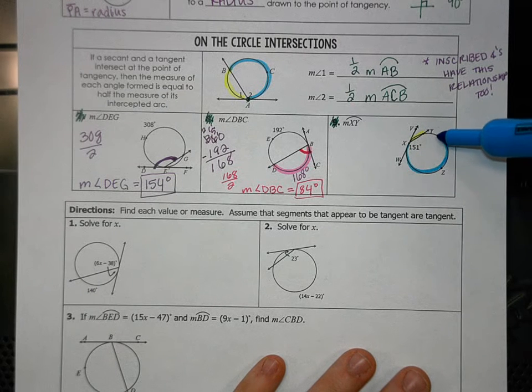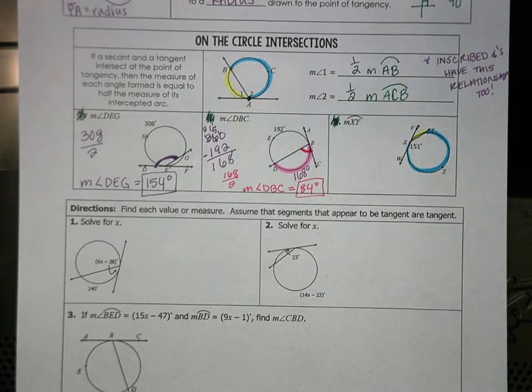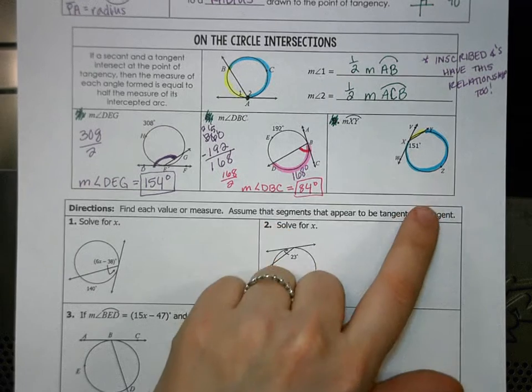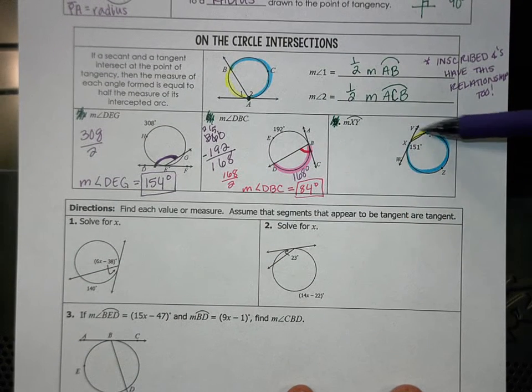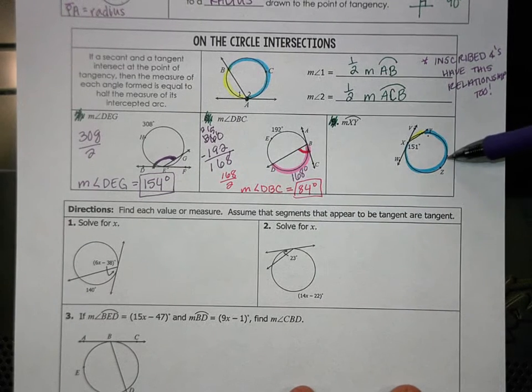XZY matches that angle there, right? So that's the intercepted arc there. If I can find that intercepted arc, then it will add with the other arc to get 360, right? Because that's all the way around the circle now. So how do I find this blue arc over here?